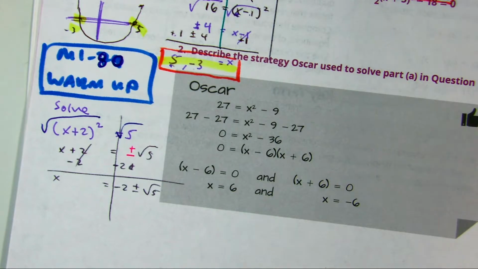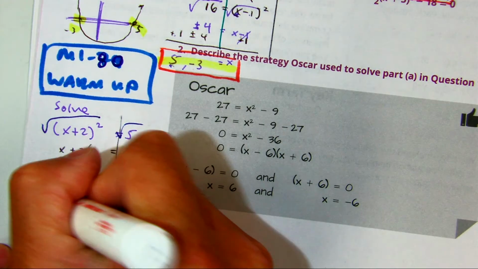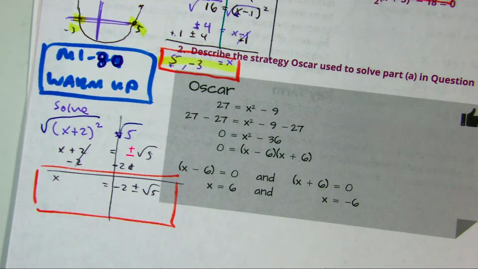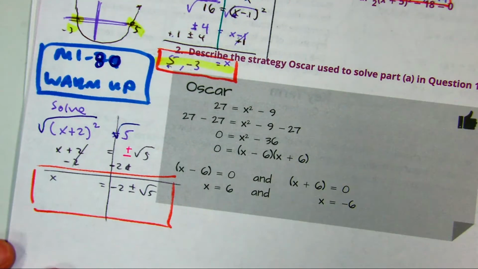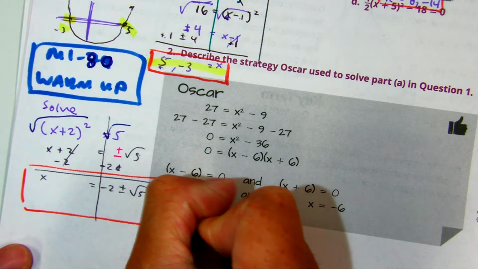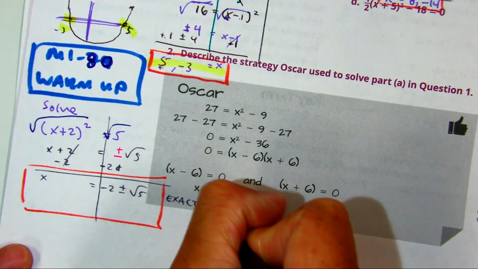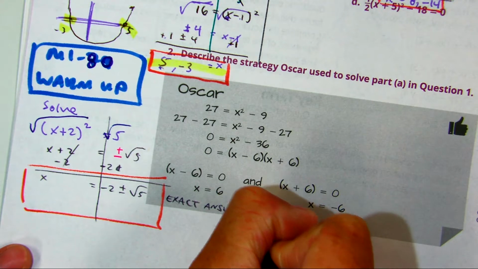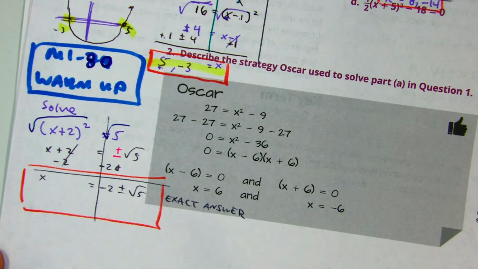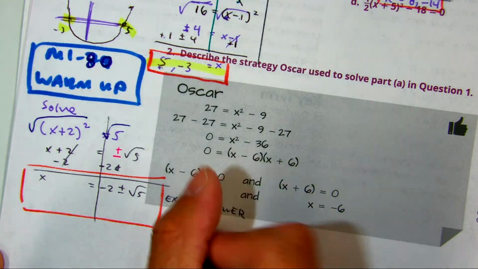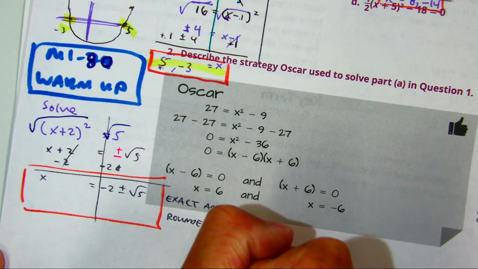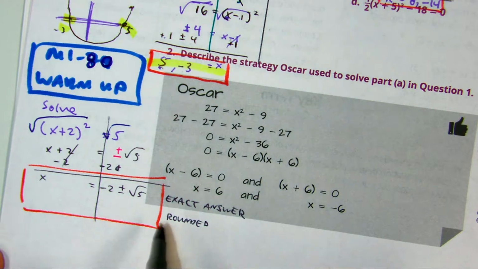Now let's talk about when to use the calculator and when not to use the calculator. In this problem, it is a radical, so let's write next to it, everyone say exact answer. This is actually a better answer, because if you actually do put it in your calculator, you'll be rounding. So rounding answers is if you round it to a decimal.